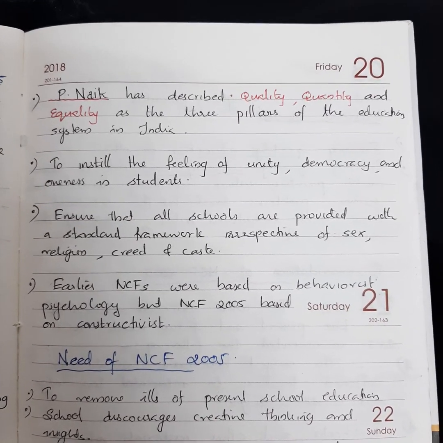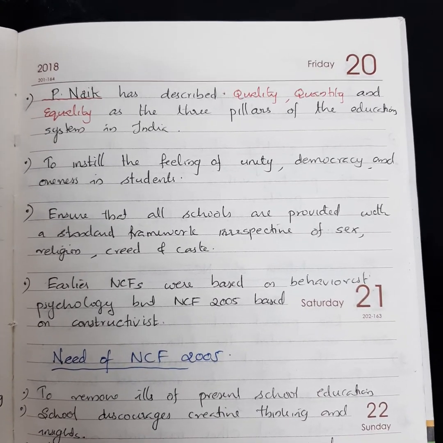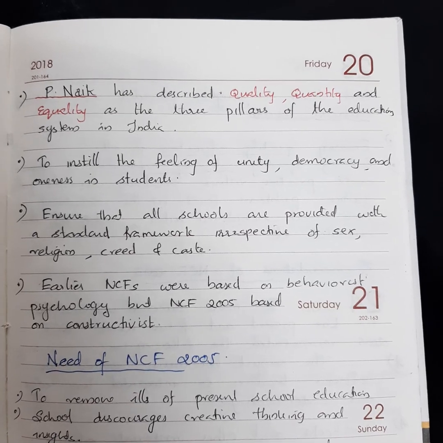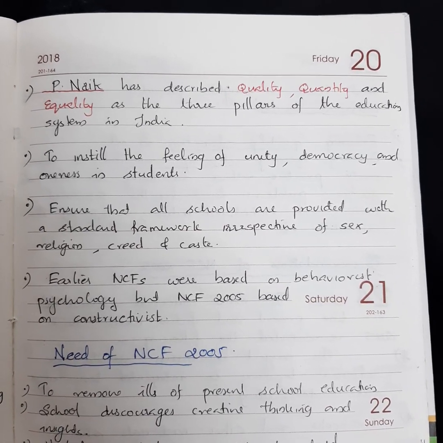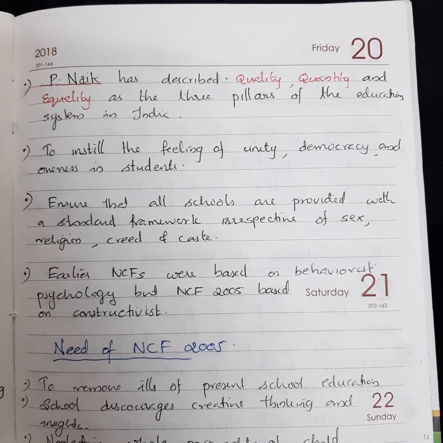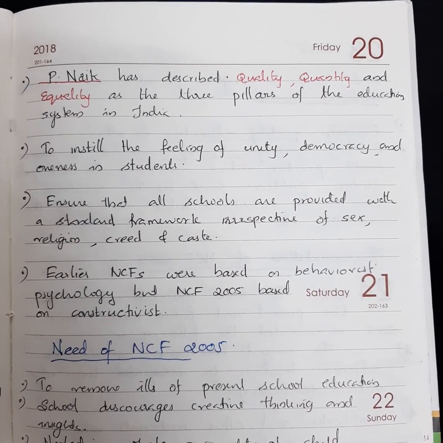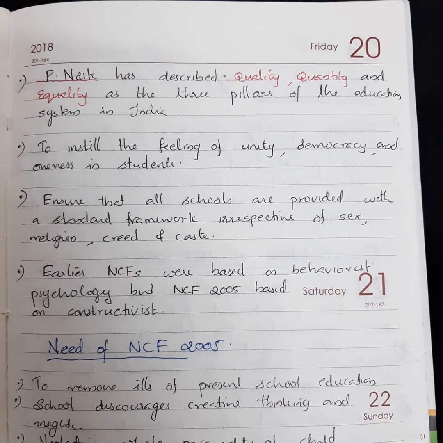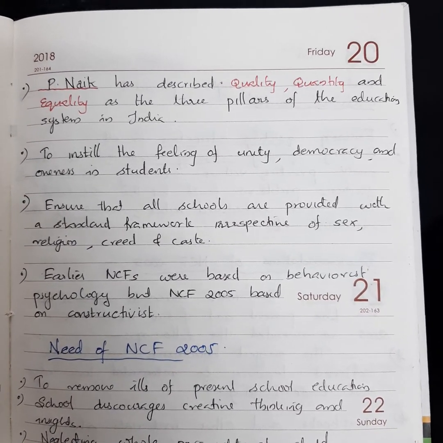Next feature is to ensure that all schools are provided with a standard framework irrespective of sex, religion, creed, and caste. Next one is that earlier NCFs were based on behavioral psychology, but NCF 2005 is based on constructivist psychology.